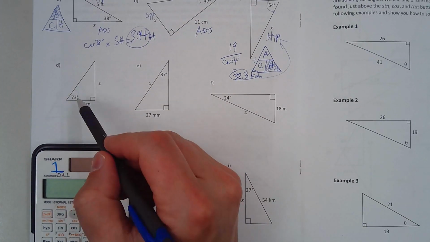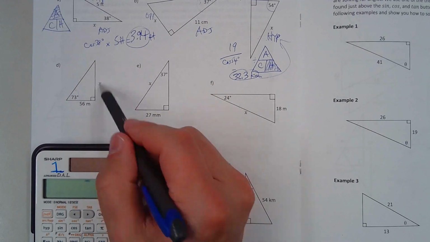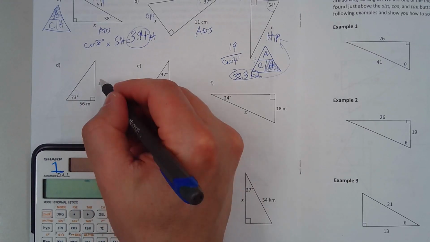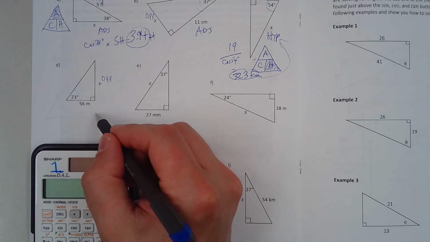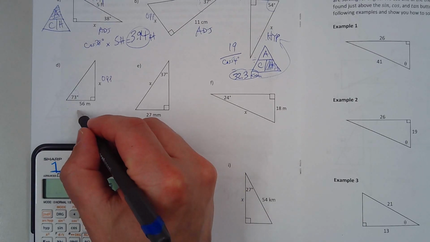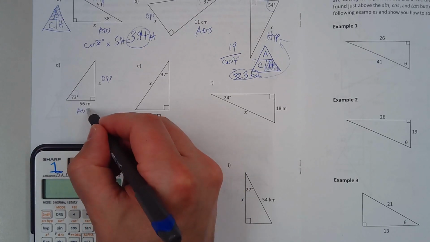Okay, there's the angle. What's this side called over here where the x is? It's the opposite. This side on the bottom is adjacent.